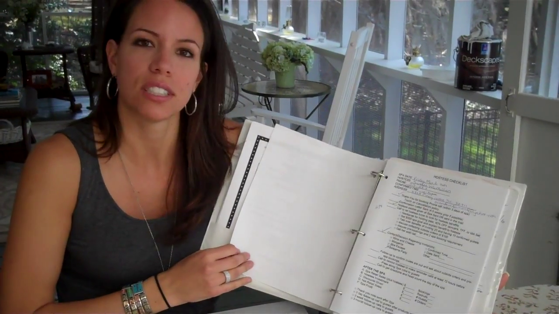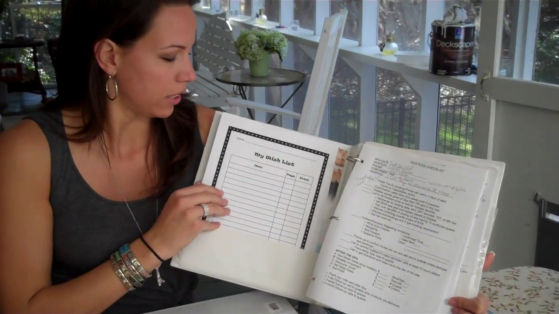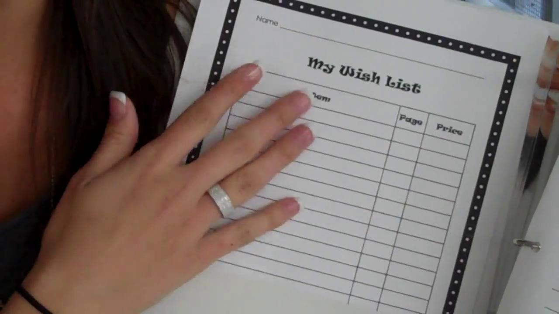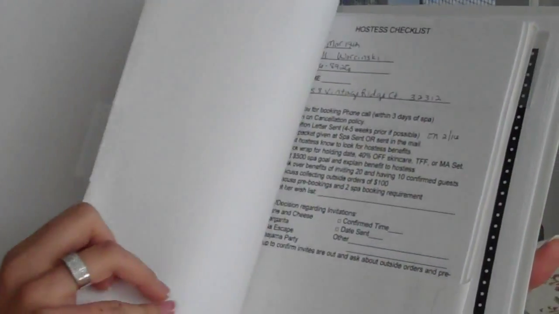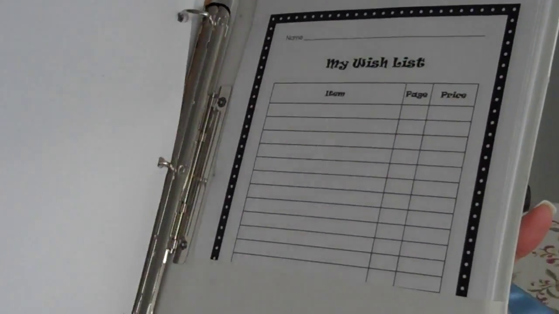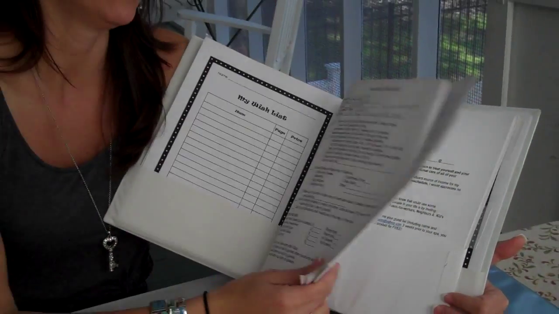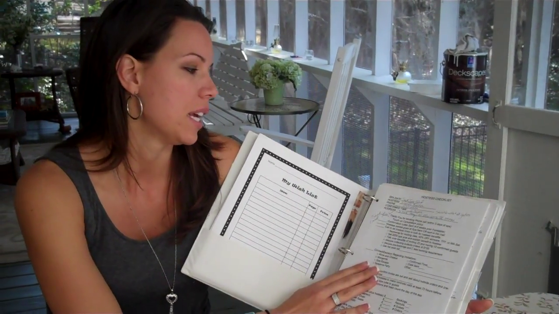So I've got every hostess for the next month in here. And I've also got some blank sheets in here that you need, like the wish list is in here, and you're going to put that in her hostess package. I've got confirmation letters, some more wish lists back here. We also have a bunch of blank checklists. So everything that you need to create a hostess folder is inside the before the spa folder so that you can create a hostess package really, really easily for your hostesses.